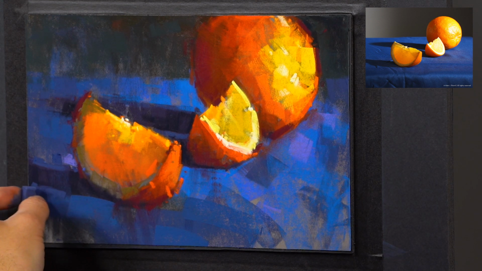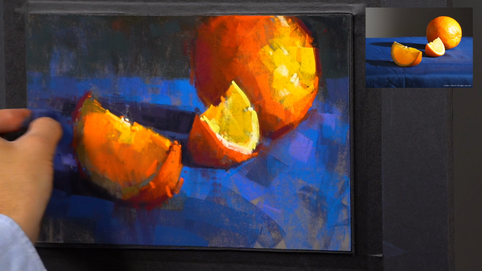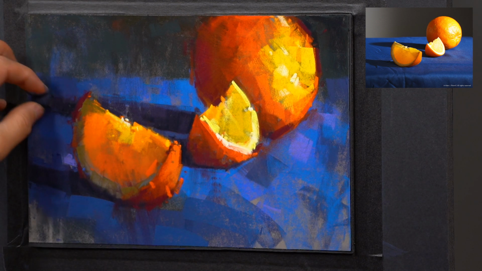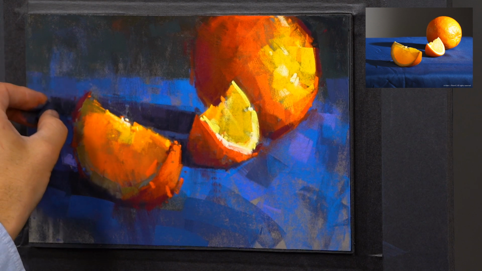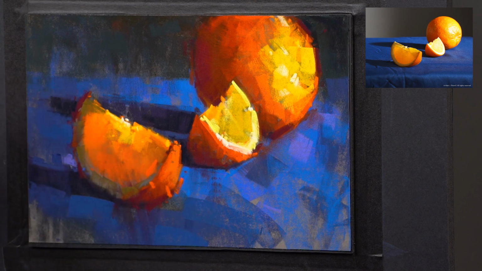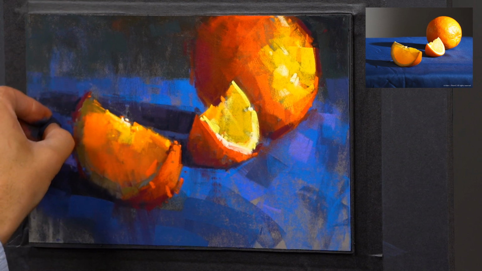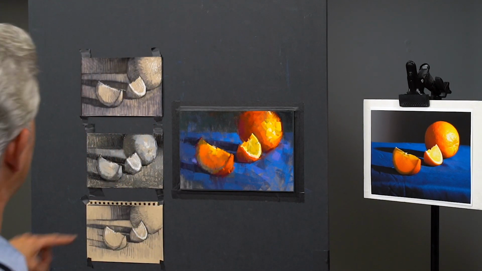A little bit of carving on that cast shadow edge. Let's bring some more value in back here, some dark value. I just cut in on the red violet.